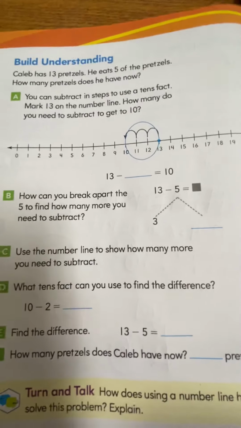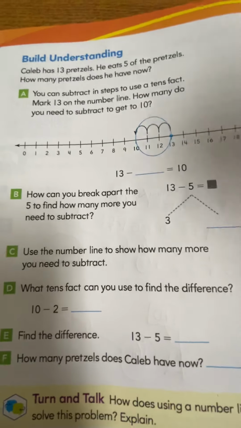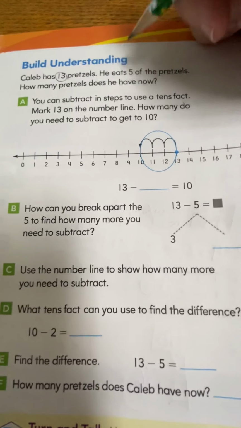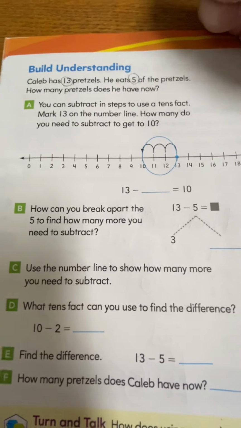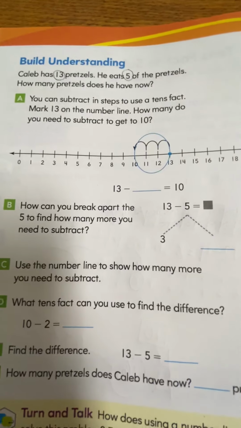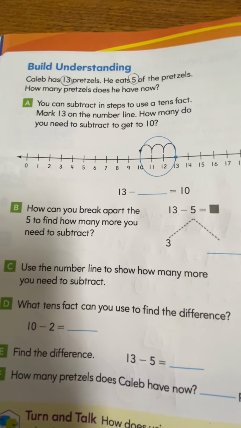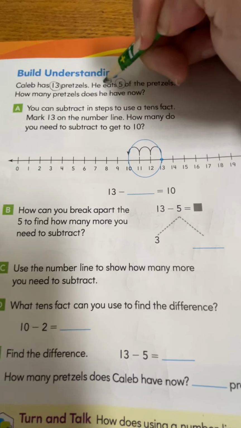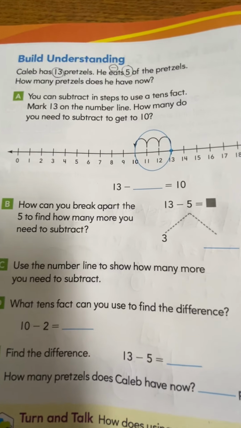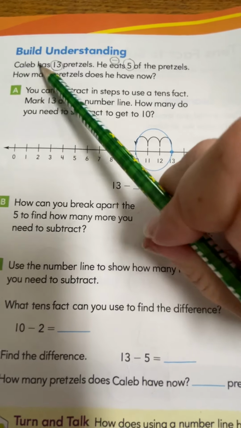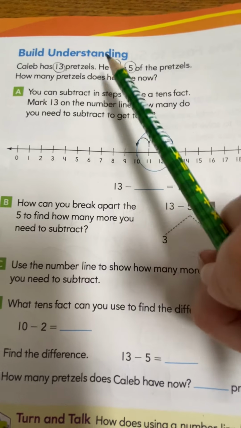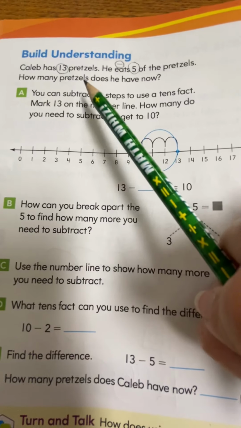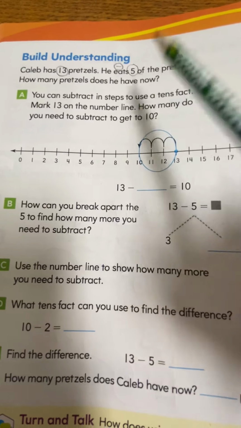Okay, so he has 13 pretzels. 13, I'm going to circle that. And he eats 5 of the pretzels. So is that adding or subtracting? If you eat 5 of the pretzels, they're going away. Okay, so that will be subtraction. Caleb has 13 pretzels. He eats 5 of the pretzels. How many pretzels does he have now?